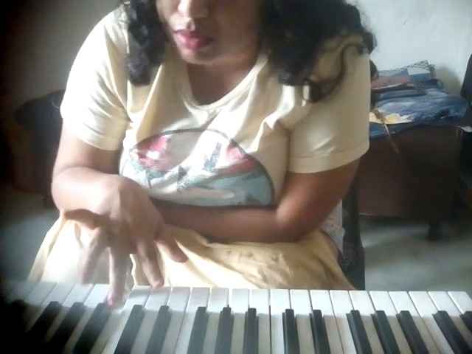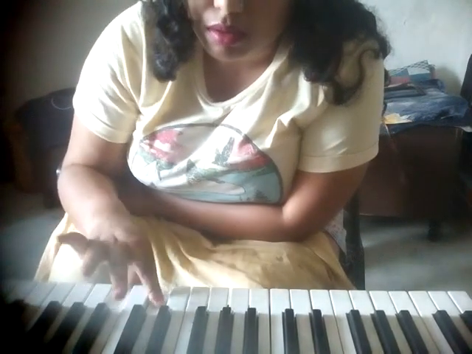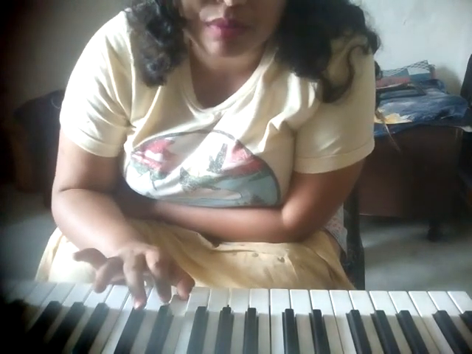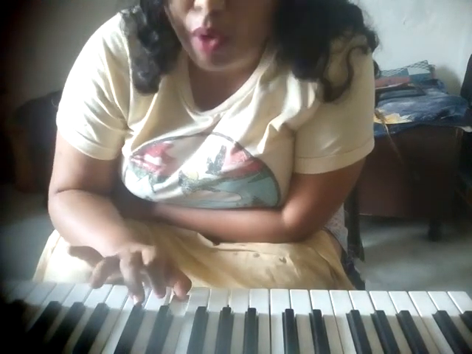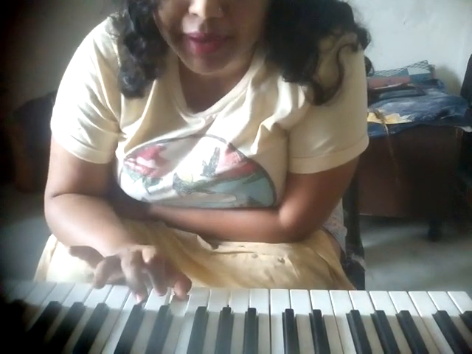Now comes the pentatonic scale, which emerged from major scales. It is a form of Chinese and Japanese music, both. The combination of Chinese and Japanese music is the pentatonic scale.